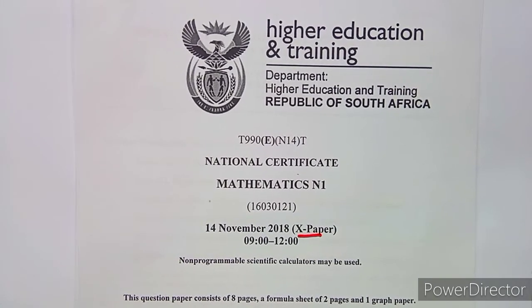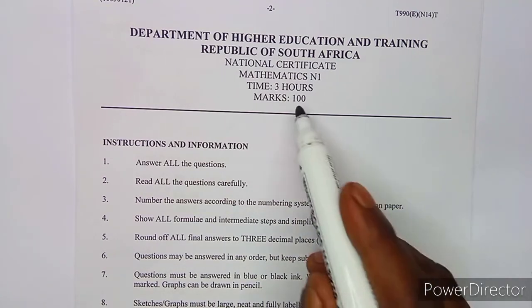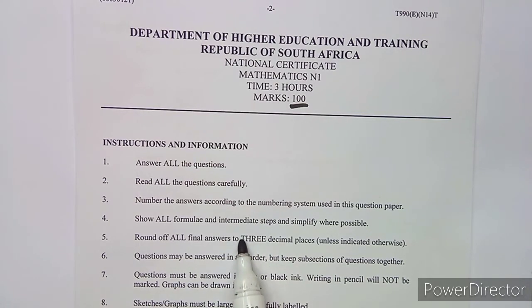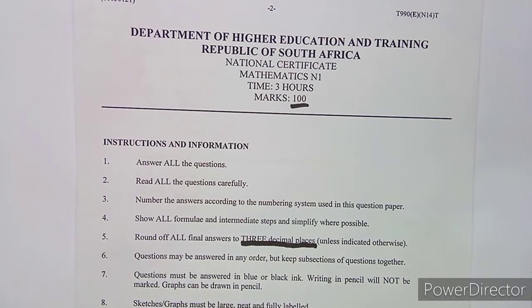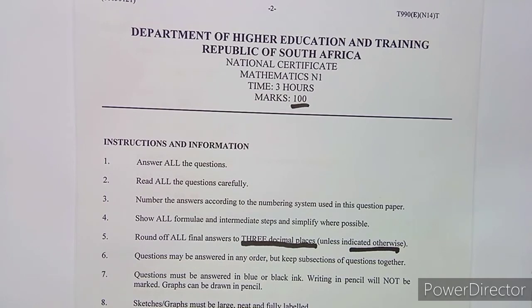So as you can see, this question paper consists of 3 hours and it's 100 marks for that. All right, so we shall quickly rush through the question paper that we are given, but what is important, what I want you to take note is this part here, this instruction to round off final answers to 3 decimal places unless indicated otherwise. That is on the paper that you'll be given.